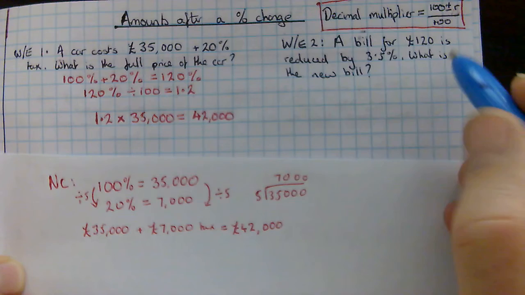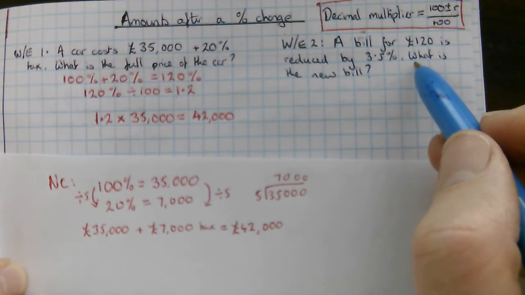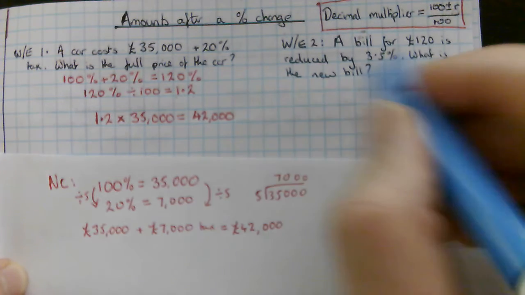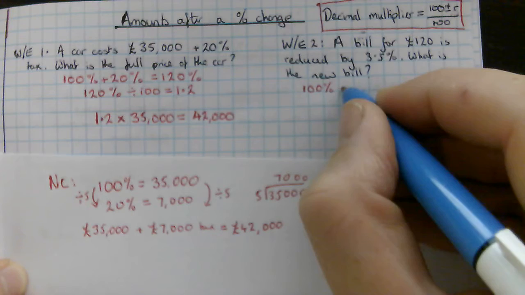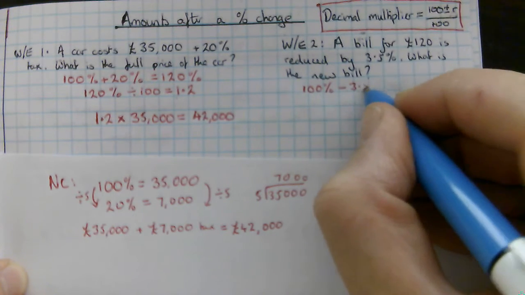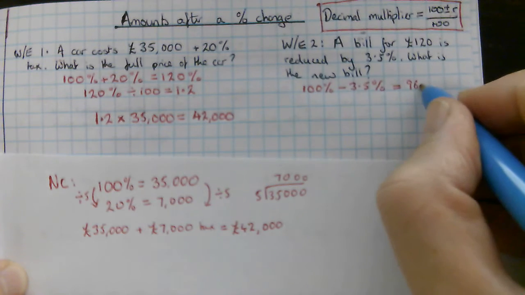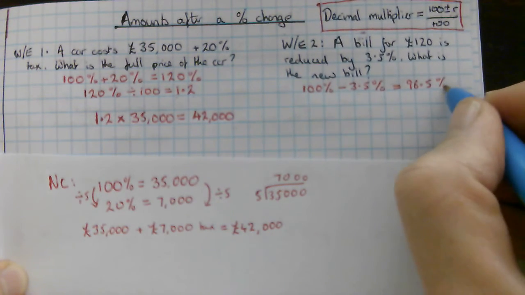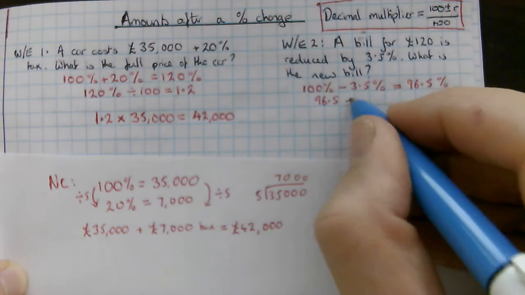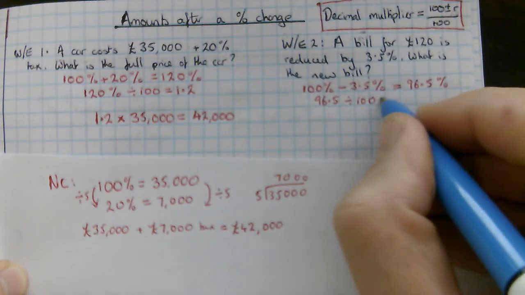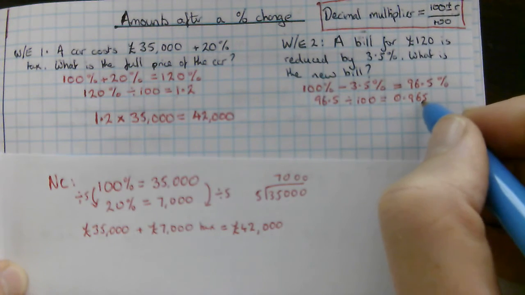A bill for £120 is reduced by 3.5%. What is the new bill? So again, we start with 100%. It's a reduction, so we take away 3.5%. So I'm left with 96.5%. 96.5 divided by 100 to change it to a decimal equals 0.965, and that's my decimal multiplier.